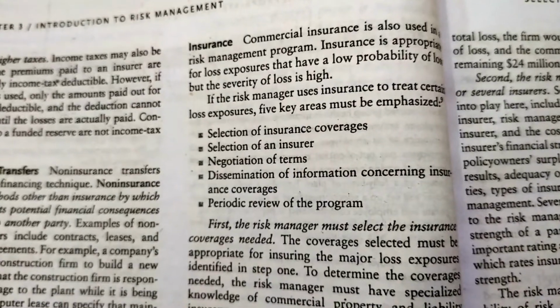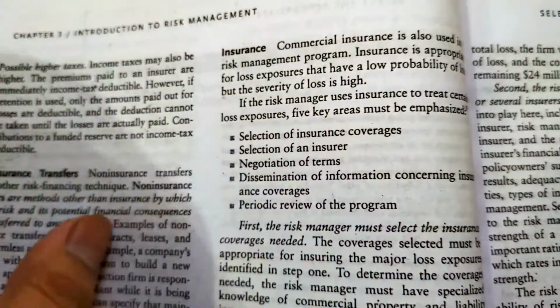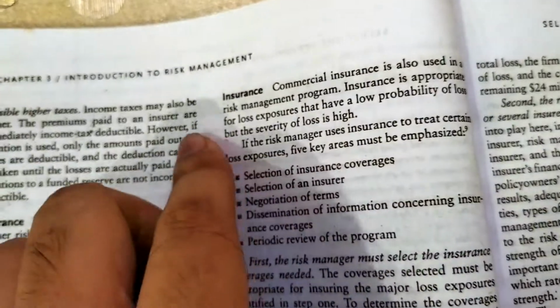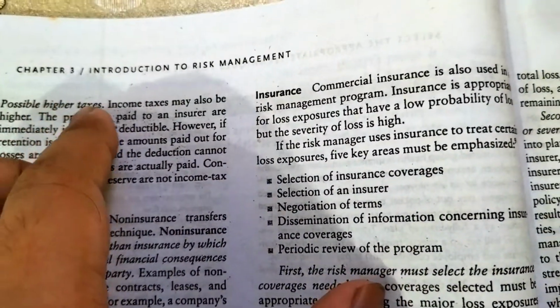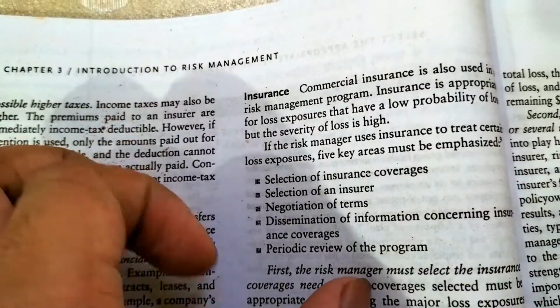Hello everyone, good morning. Today we will discuss the topic of insurance. This includes chapter 3, the introduction to risk management.